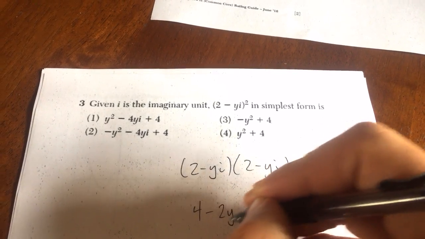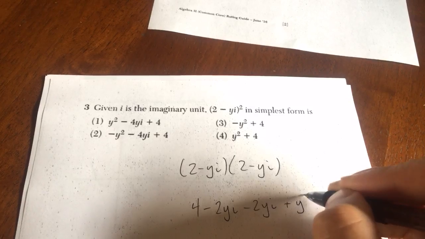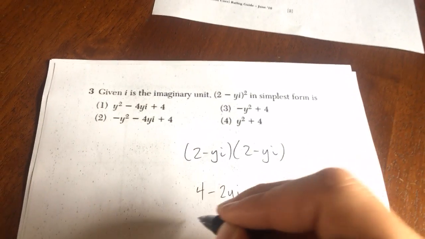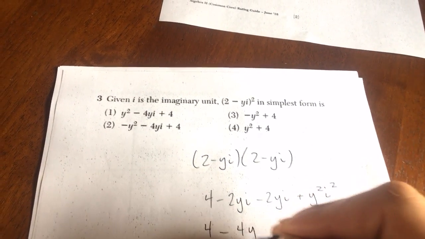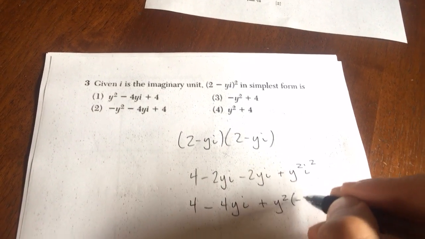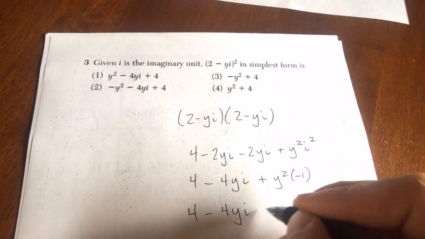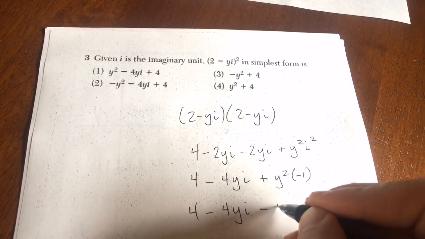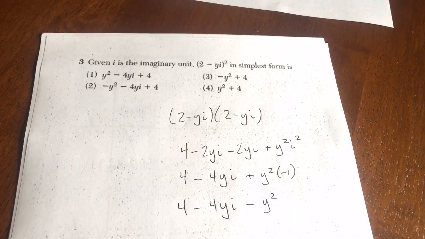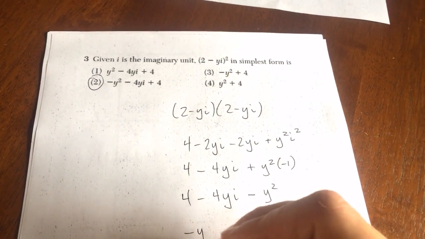Number 3, I'm just going to FOIL. I get 4, minus 2yi, minus 2yi, and then plus y squared i squared. I get 4 minus 4yi plus y squared i squared. Remember, i squared is negative 1. So I get 4 minus 4yi minus y squared. So it looks like choice 2. I just have it backwards.